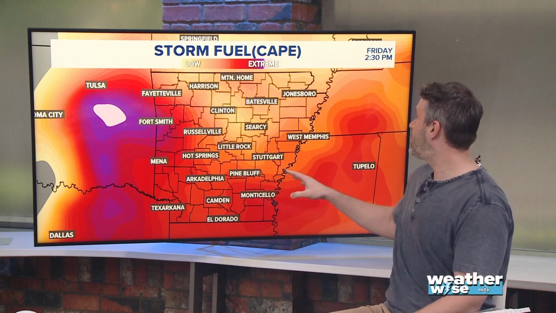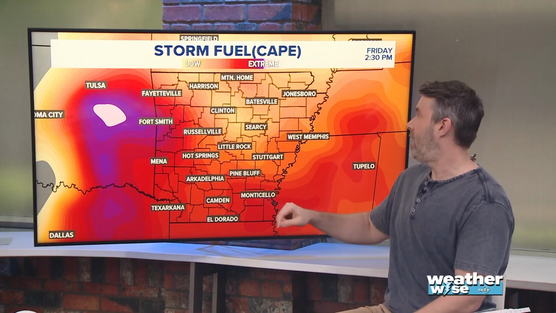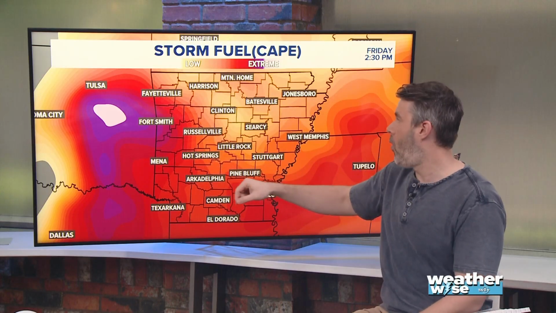So in this example, we're looking ahead, and we've got lots of storm fuel for this case, which is actually happening for this upcoming Friday, I believe it's going to be May 16th. We have a lot of storm fuel in place, especially over Oklahoma. We've got lots of storm fuel across southwest Arkansas and even into northeast Arkansas. We can have as much storm fuel as possible, but if we don't have anything for the air to rise, then this doesn't mean anything at all.